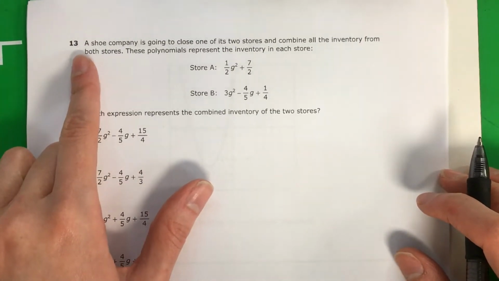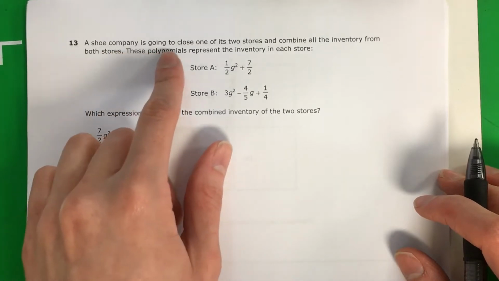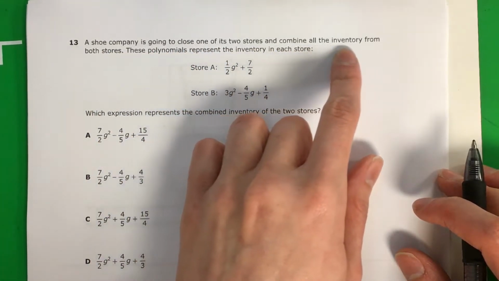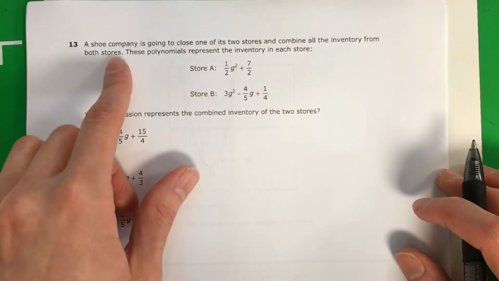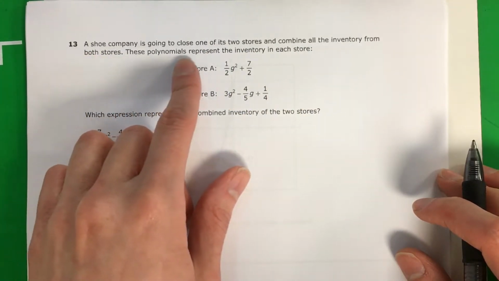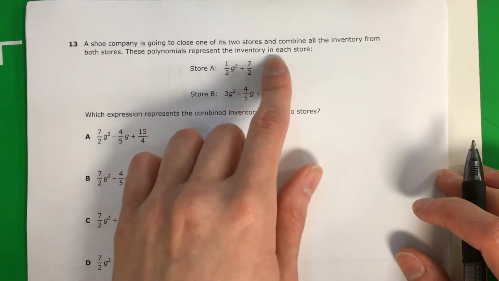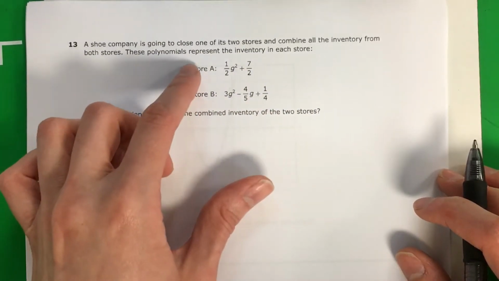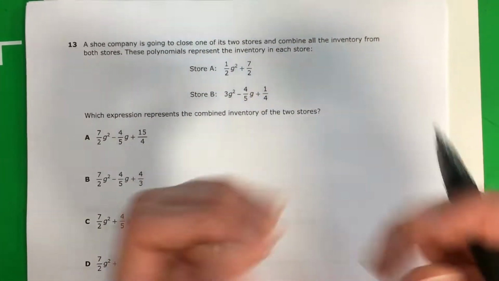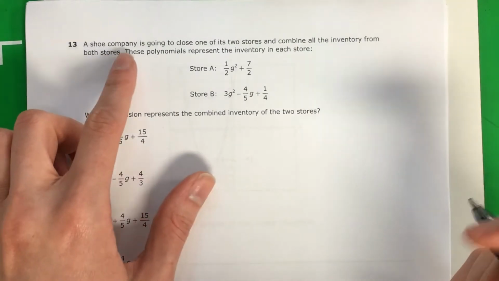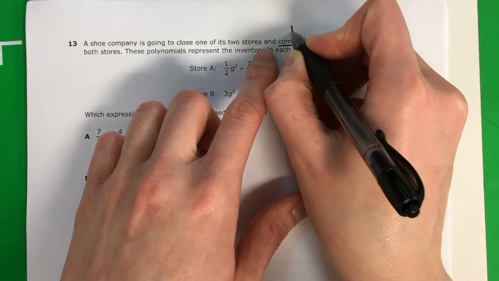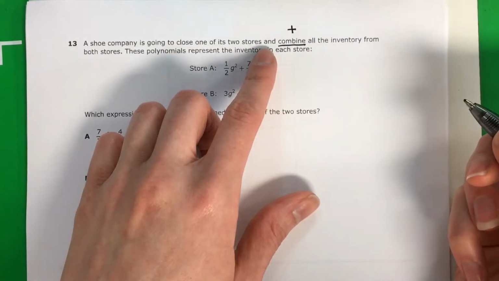Question 13. A shoe company is going to close one of its 2 stores and combine all the inventory from both stores. These polynomials represent the inventory in each store. So what's happening is there's 2 stores and one of them is closing, and they're going to put everything together. They are going to combine. And combine means to put together, juntos, so it's going to be plus.